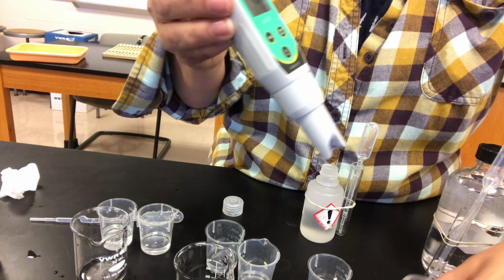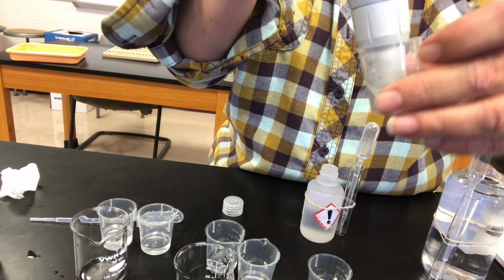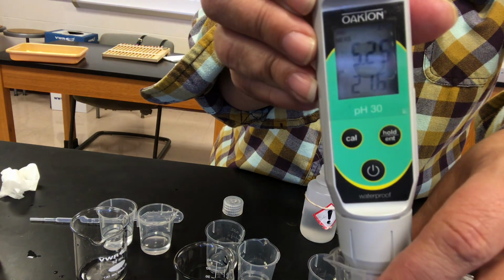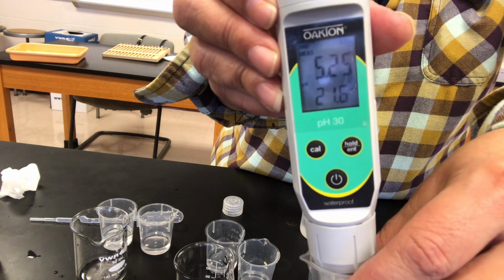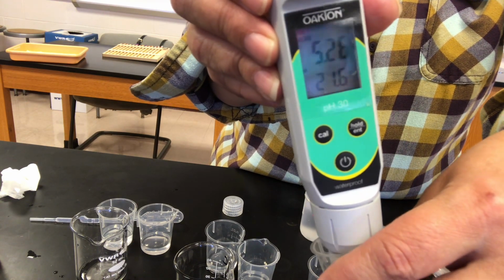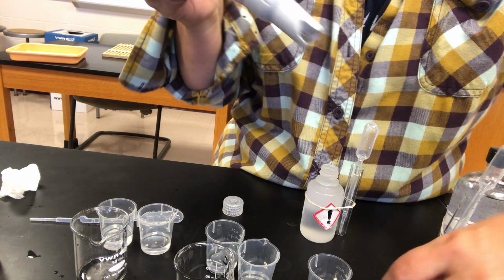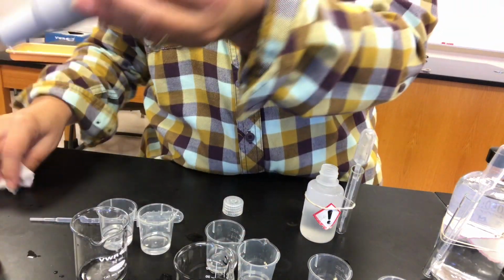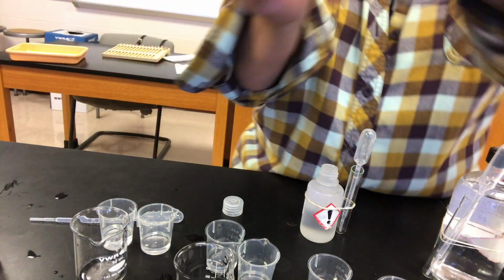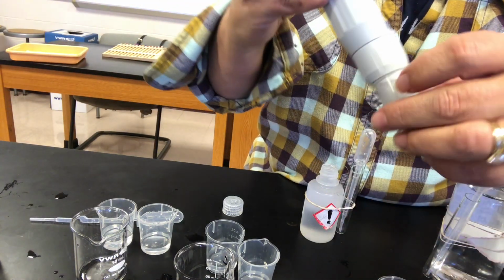So this is buffer B with the hydrochloric acid. And this is buffer B with the sodium hydroxide.